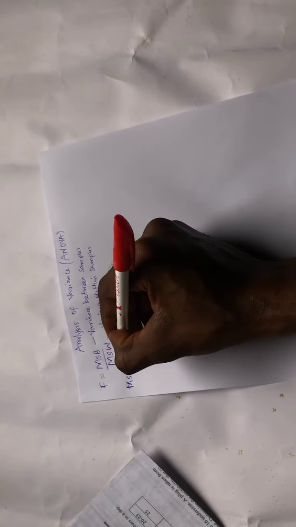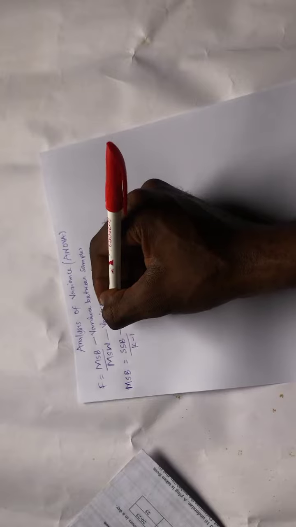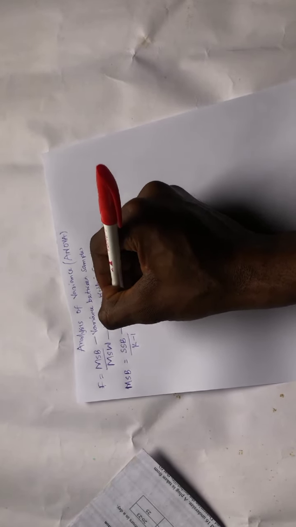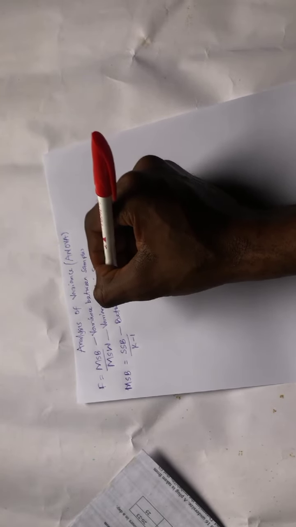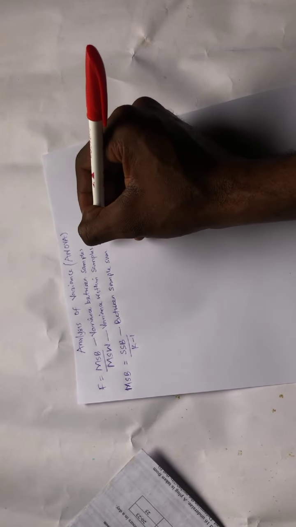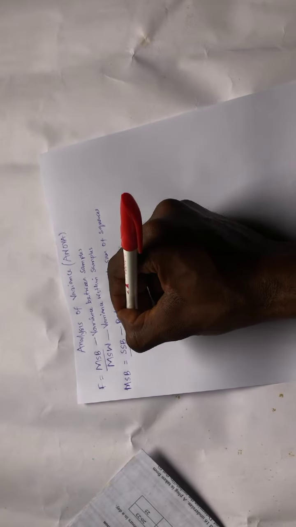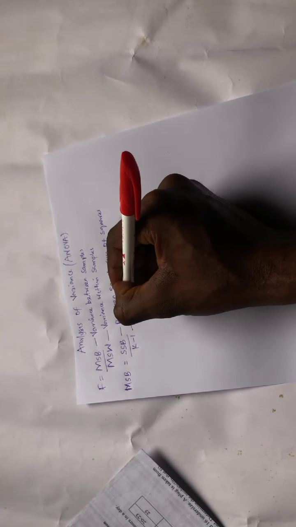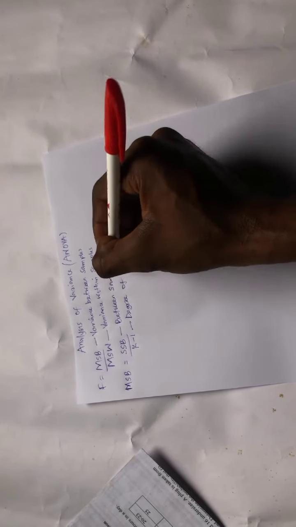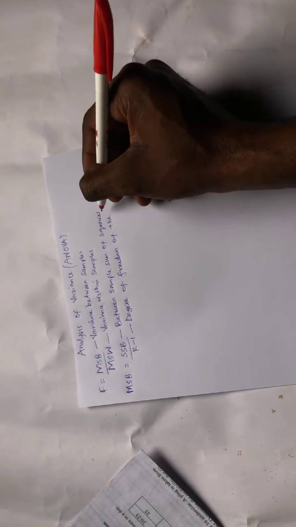Then another formula we need to know is MSB. What does it mean? MSB is equal to SSB divided by K minus 1, where SSB is the between sample sum of squares, and K minus 1 is the degree of freedom of the numerator.